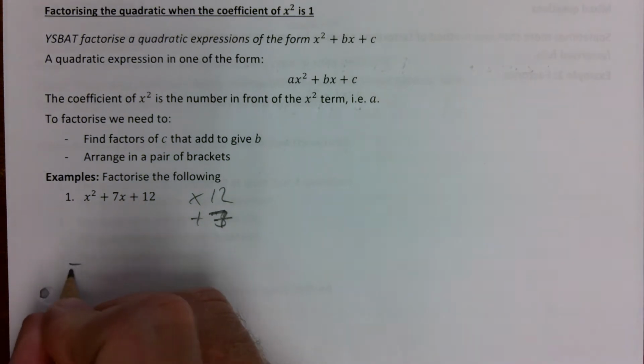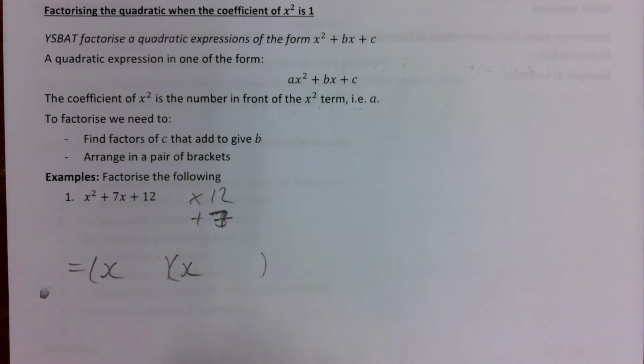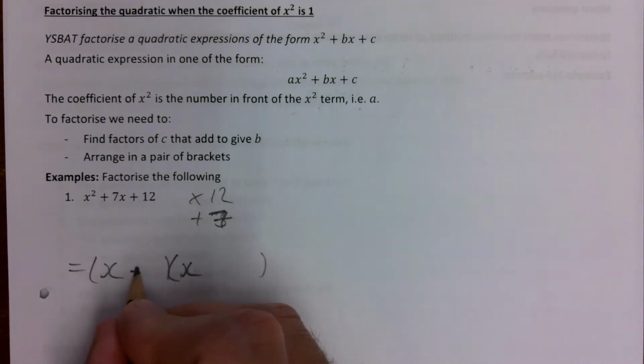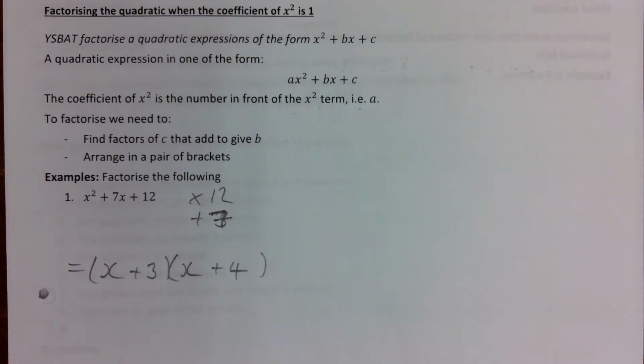We can then put those straight into the bracket. So that would be x and x always going here, and they're two numbers. Can you think of them? They're going to be 3 and 4, so it's going to be x plus 3 and x plus 4. And that's that one factorised. If you were to sit and do FOIL, as a bit of a check, you should end up then with the question.